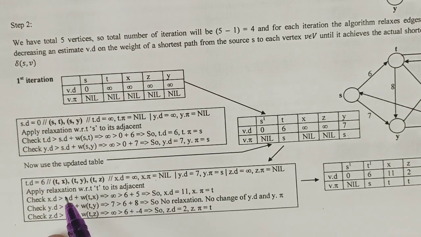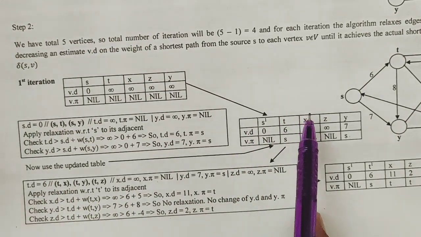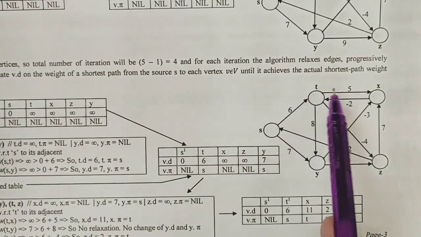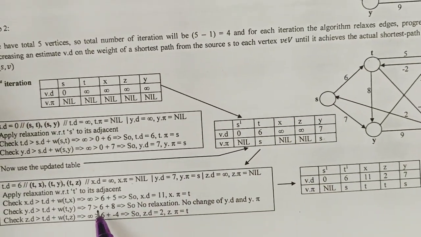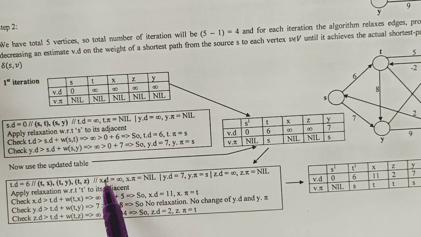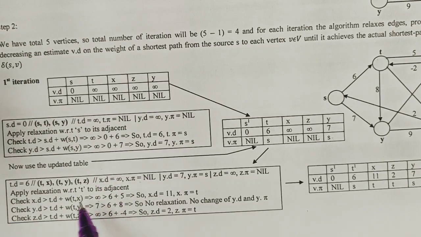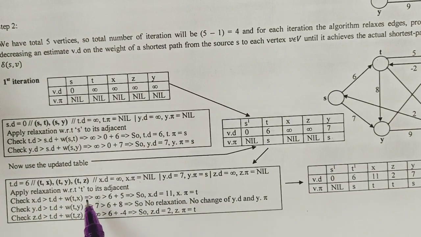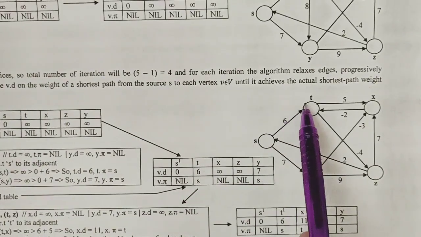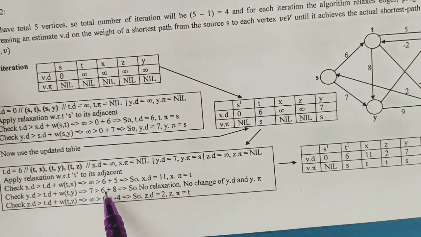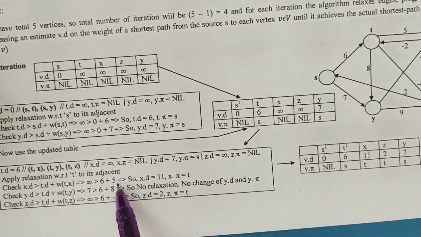X dot d is greater than t dot d plus w of t2x. And t2x is 5 units. So what is x dot d now? X dot d is still infinity, which is greater than t dot d, which is 6, plus the distance from t to x. T to x is 5 units. So infinity is greater than 6 plus 5, 11.